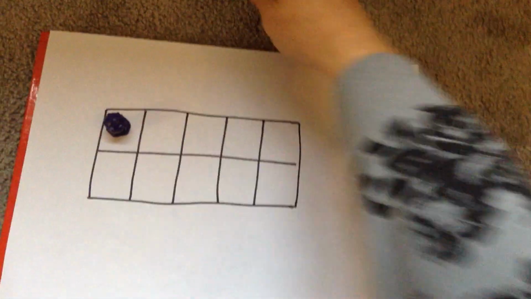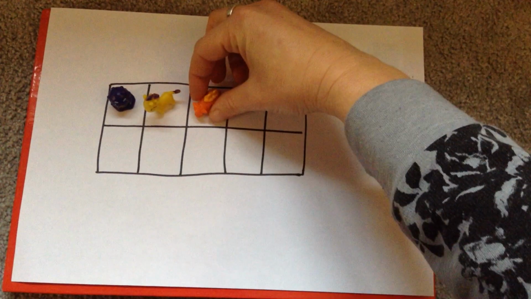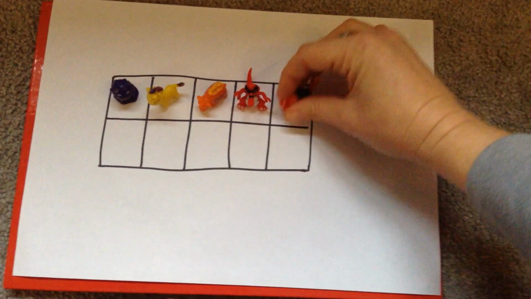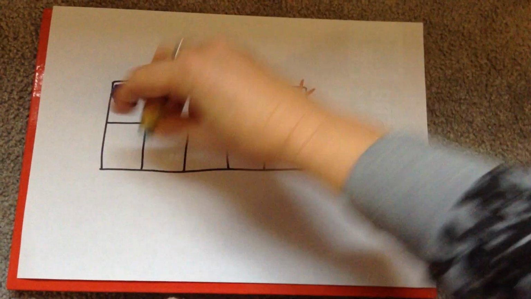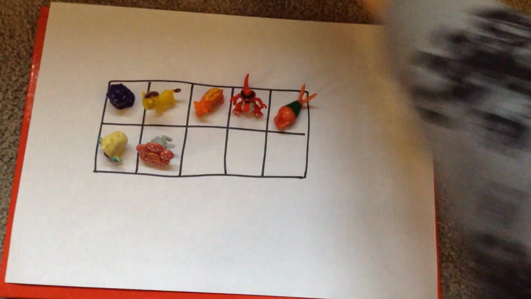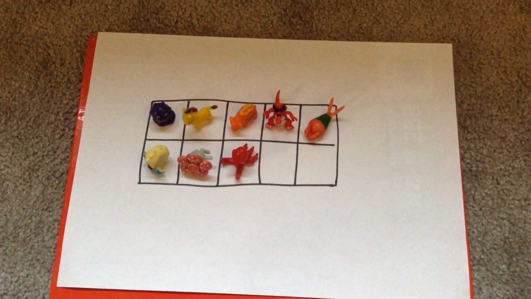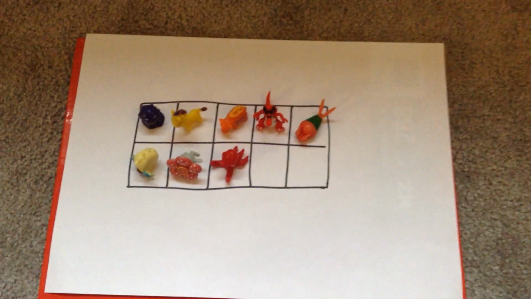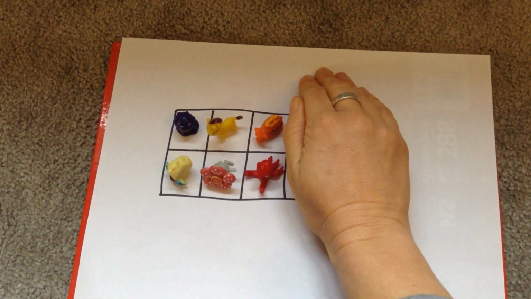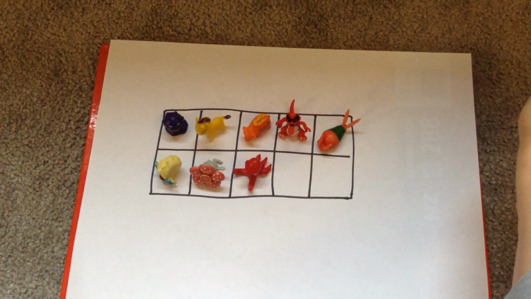So here we go. I've got 1, 2, 3, 4, 5, 6, 7, 8. I've got 8 Pokemon. If I put my hand over these ones, how many Pokemon have I got in total still? I still have 8.